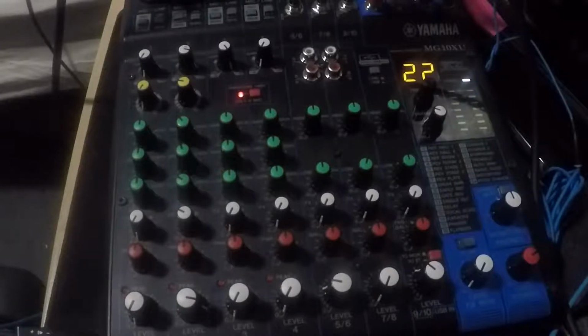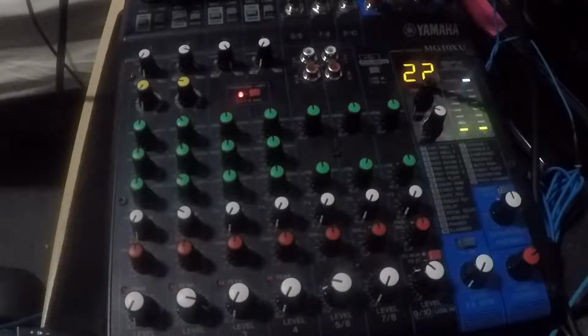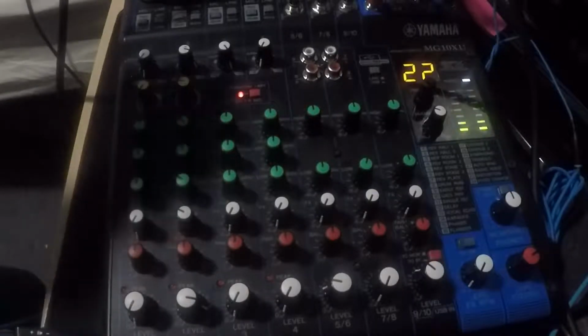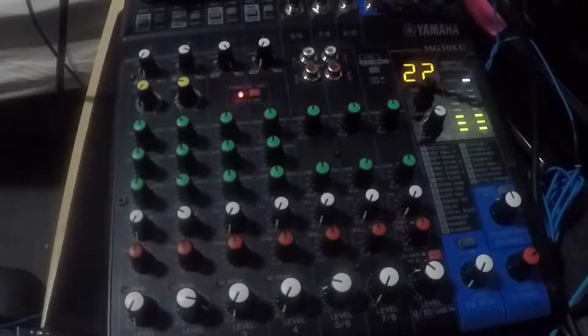How's it going? Today this is going to be part 3 of setting up a mixing board for use with Twitch and YouTube. In part 3 I'm going to show you how to set up your mixing board with your microphone to set all your audio levels. I'm going to explain what all these knobs mean and how to use them and how to make your audio sound amazing.